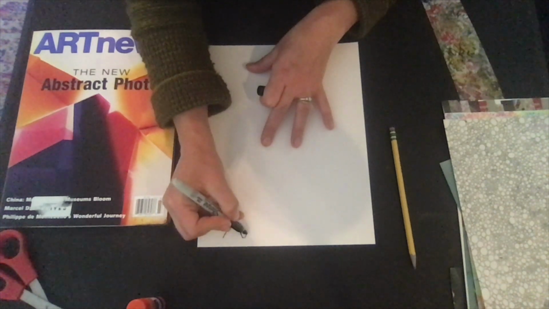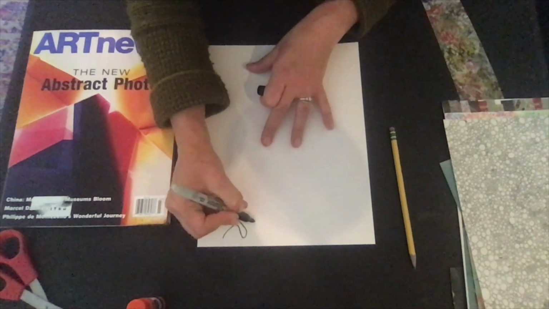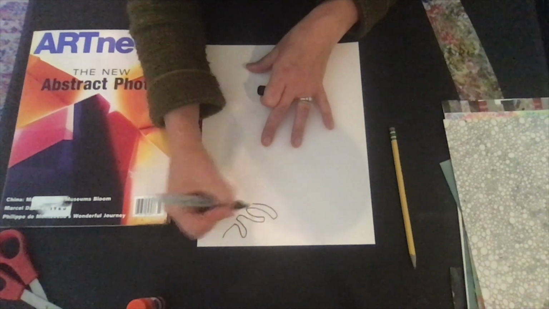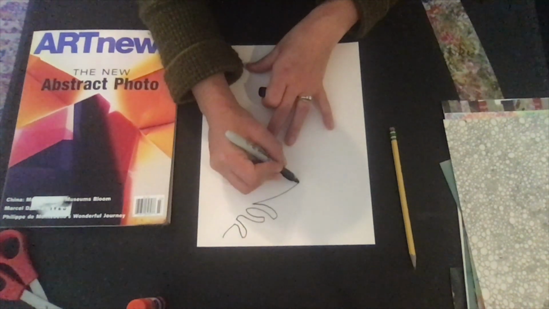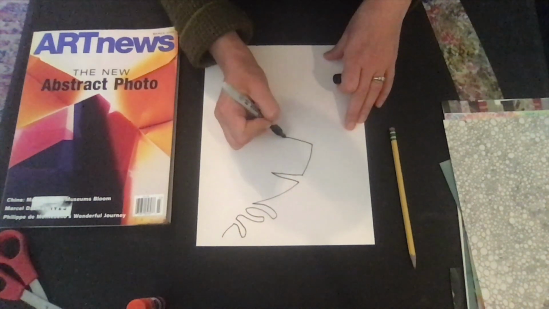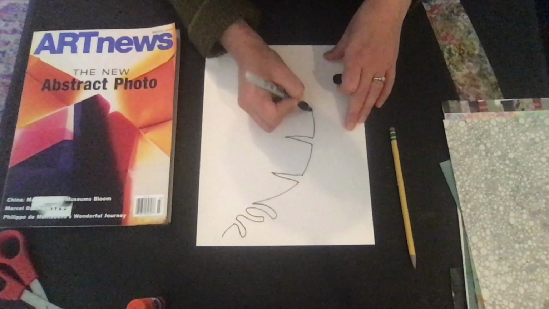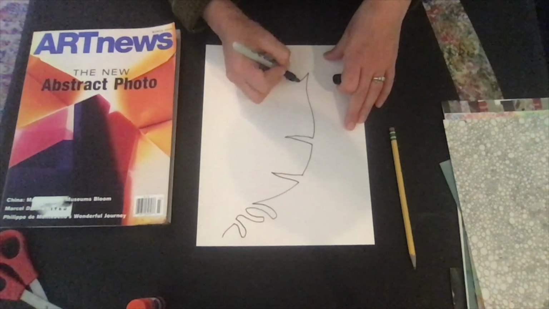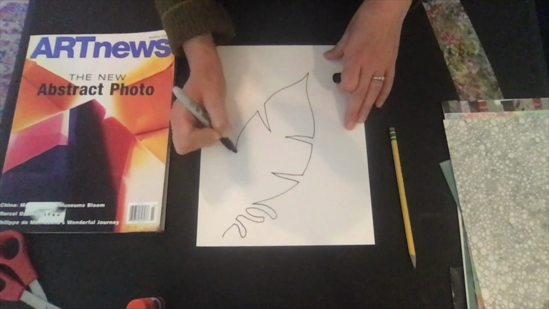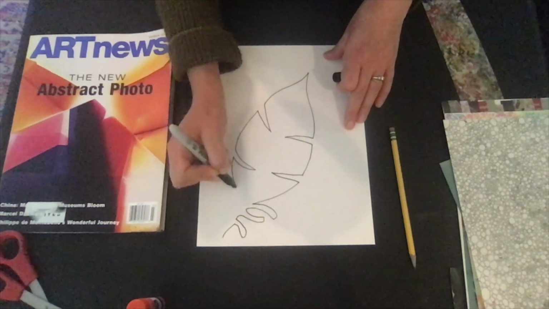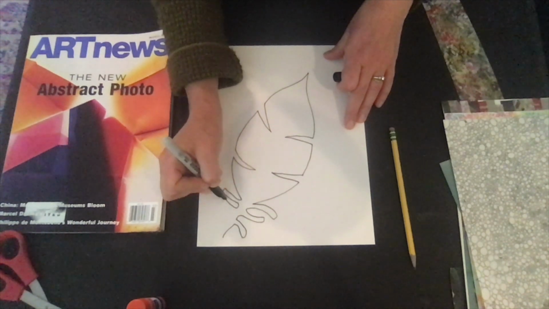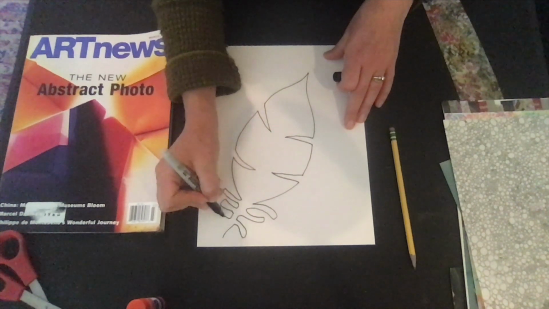I'm just going to draw a simple feather that fills up most of the space of my paper. So this feather I'm going to show as my positive space.